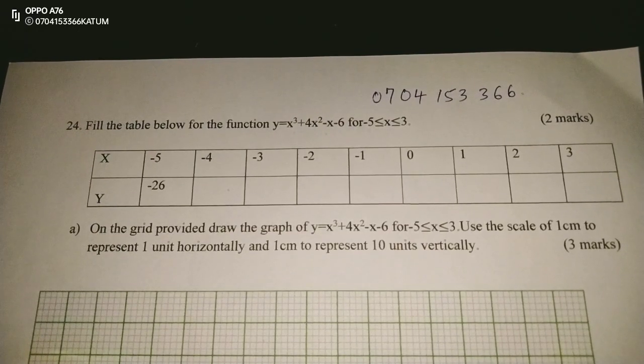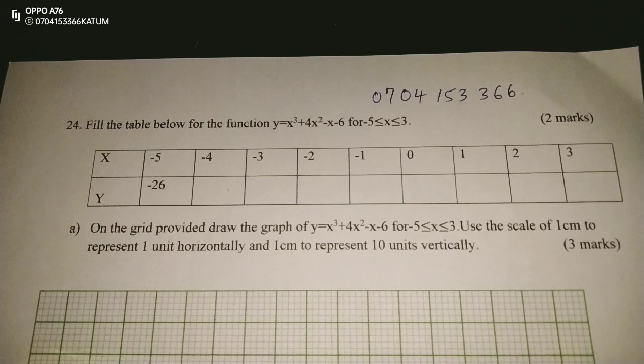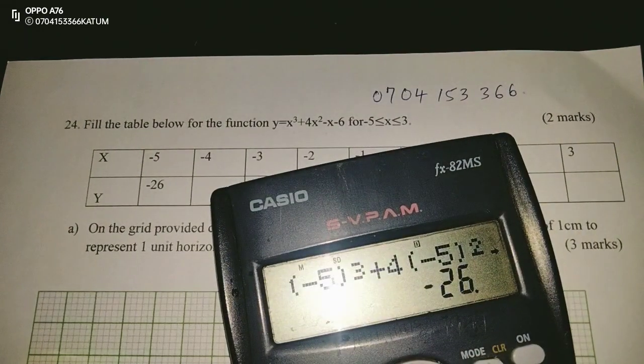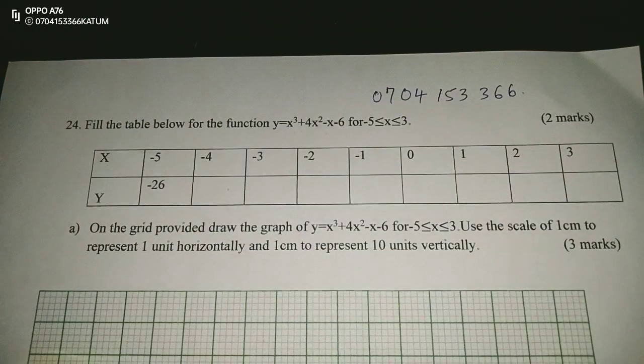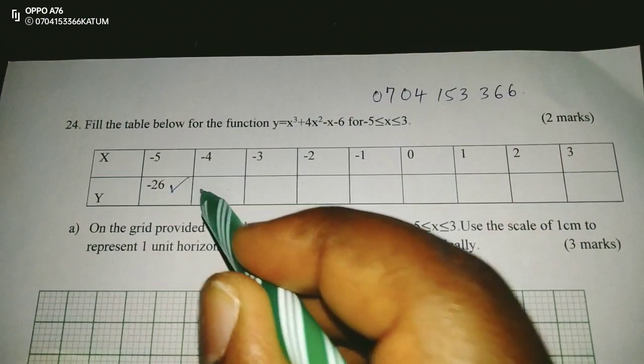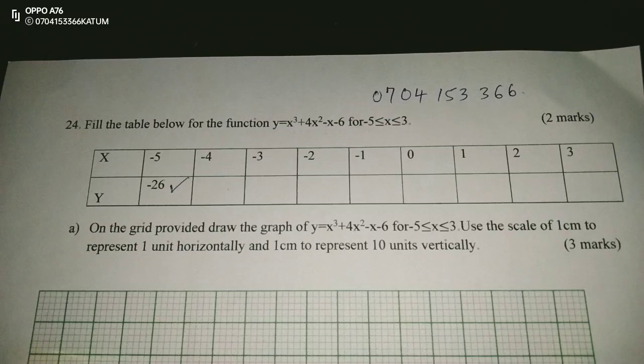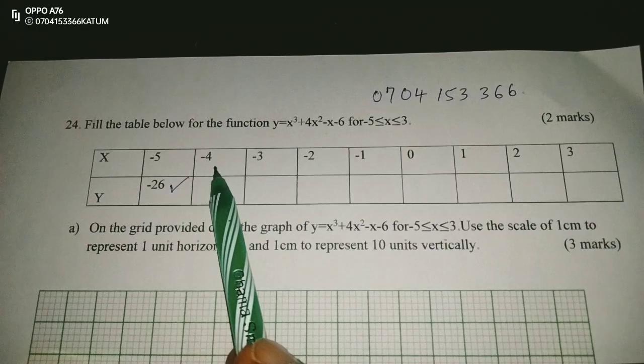So when we begin, we take open brackets -5, then we cube, plus 4, open brackets again, -5, we square it, then we subtract open brackets -5, then we minus 6. This is giving us exactly -26. So this value has been correctly inserted there. Where we have x is where we are substituting the value.